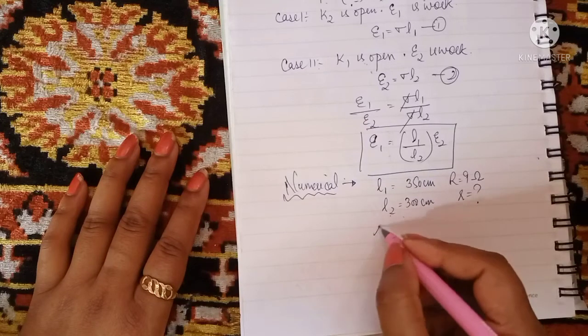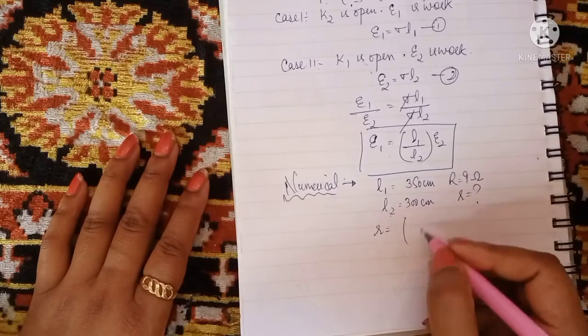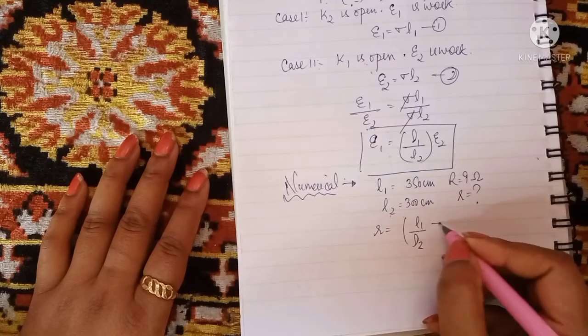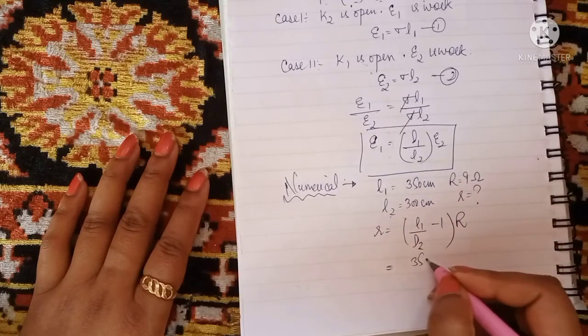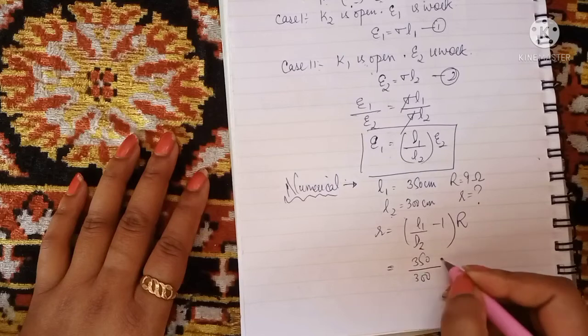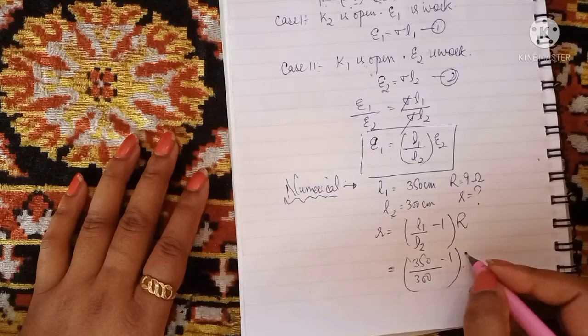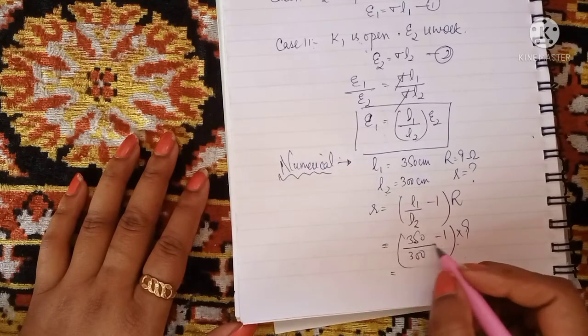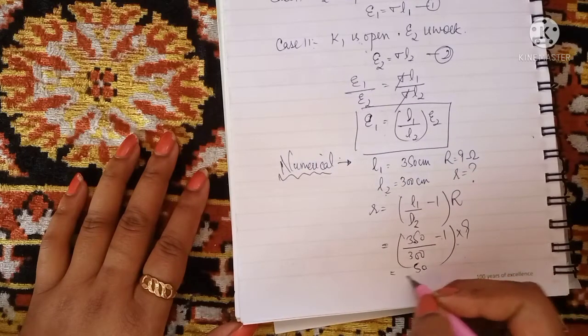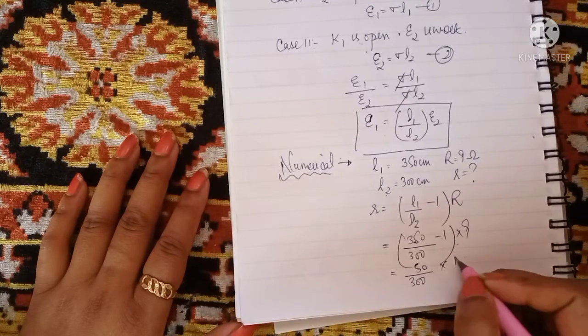So internal resistance is calculated by the formula r = (L1/L2 minus 1) times R. What is L1? That is 350, and this is 300, minus 1, and R is 9 ohm. So that comes out to be (350 minus 300), that is 50, upon 300, into 9.